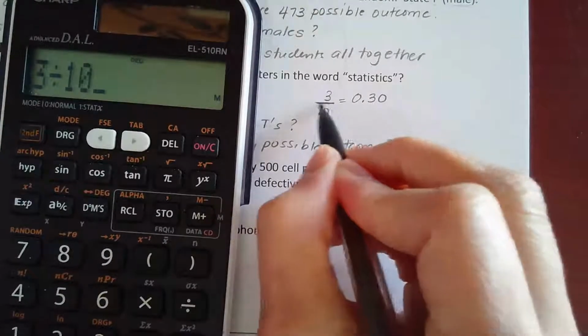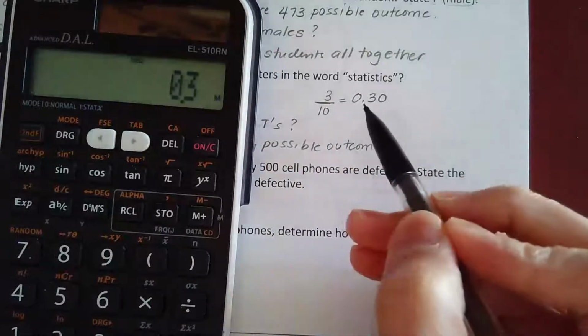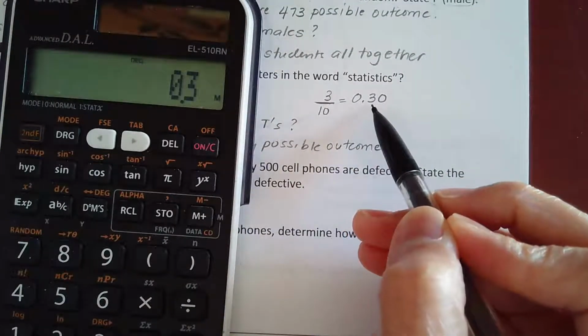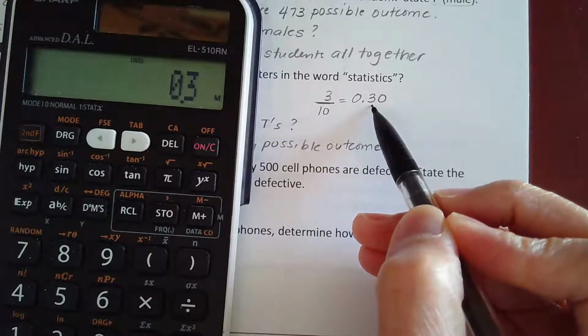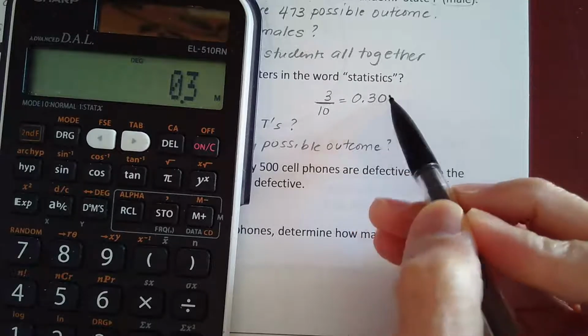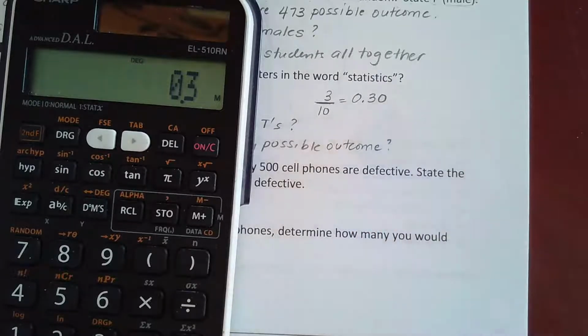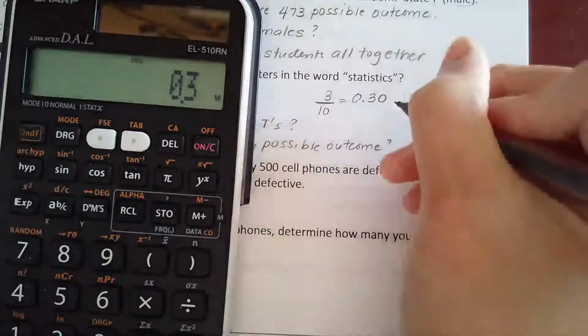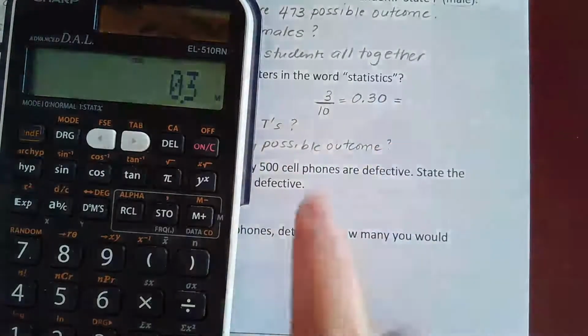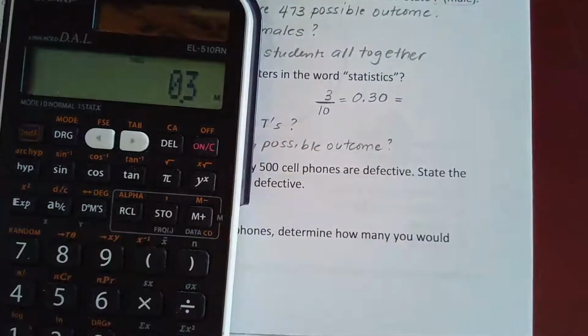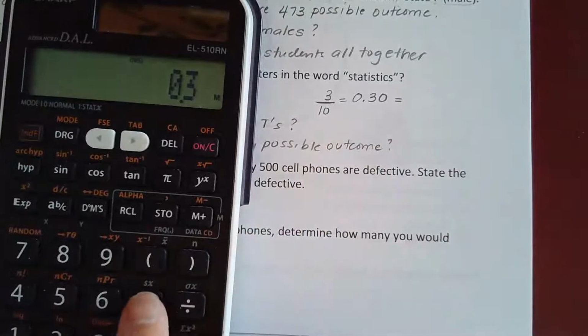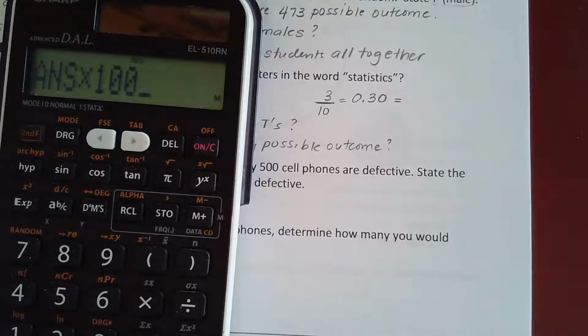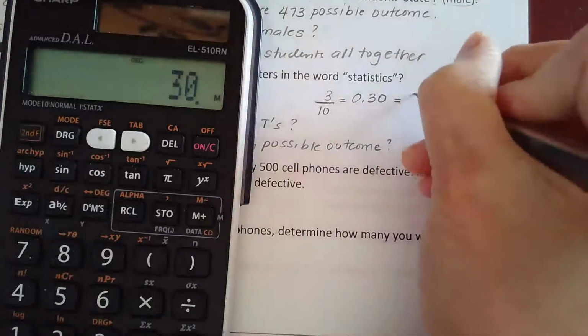This line means divide. We're going to get 0.3. But if we want to write that with 2 decimal places, we just add a 0 at the end. And then we can write that as a percent, so times by 100. So that's 30%.